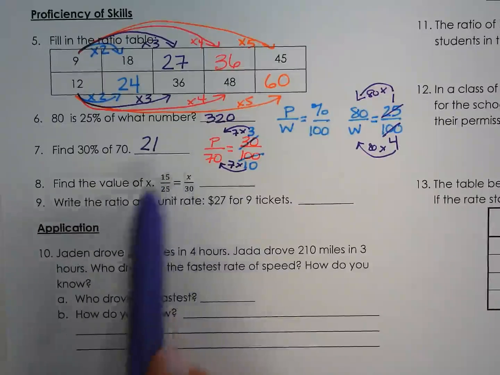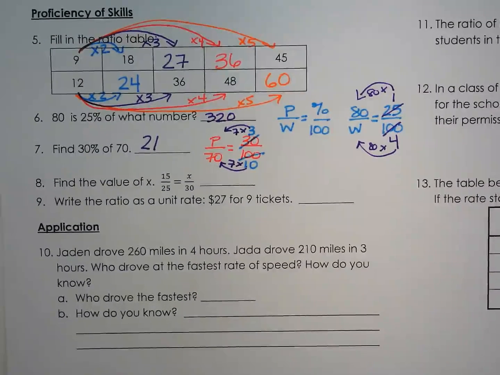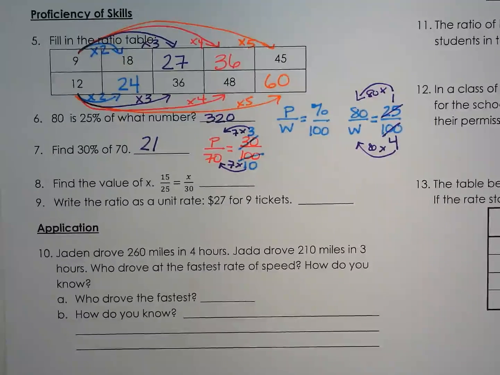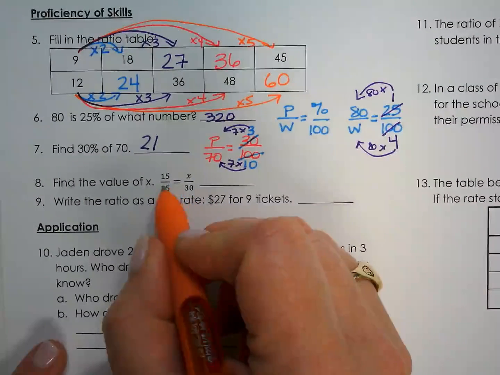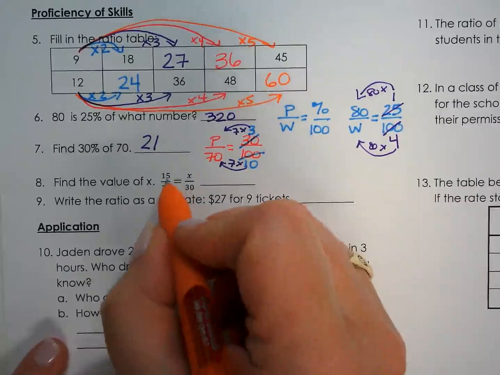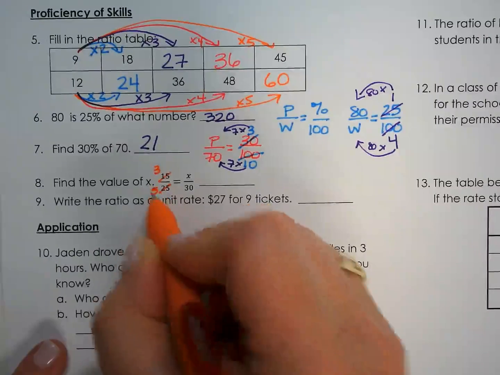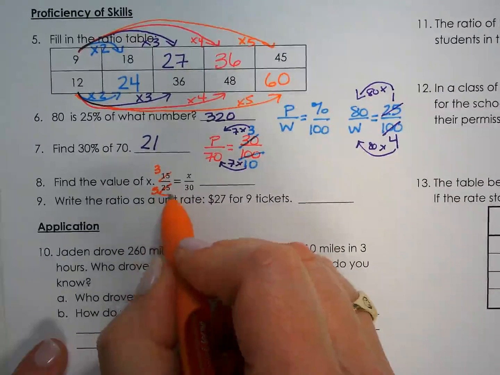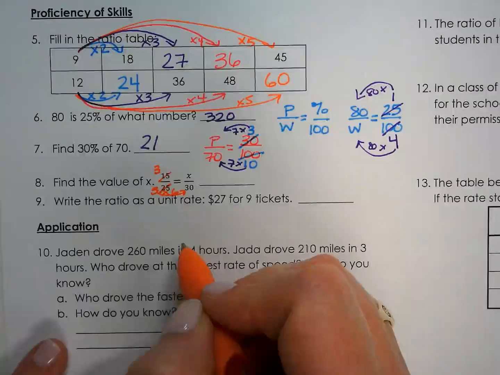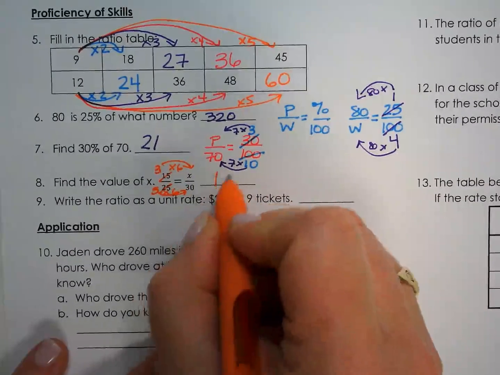In this particular proportion, we are looking to figure out what is missing, what that value of x would be to make this sentence make sense. So what we do, again, I'm going to simplify. I don't have a clear relationship here that's easy for me to use. But if I divide by 5 on the top, I get a 3. And by 5 on the bottom, I get a 5. Now, I can get from 5 to 30 by multiplying by 6. Whatever I do on the bottom, I do on the top. So the answer here is 18.